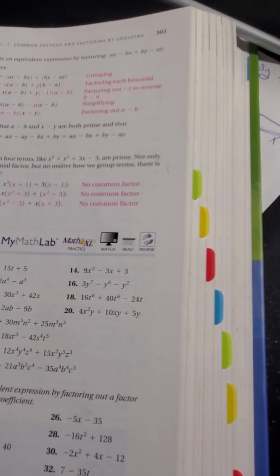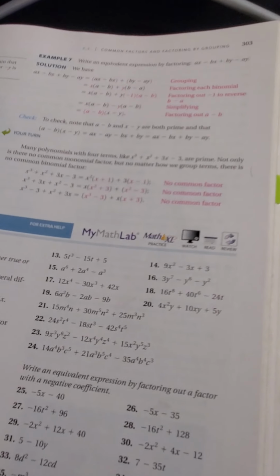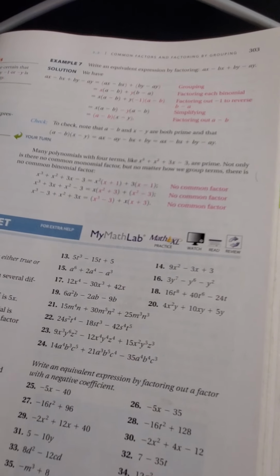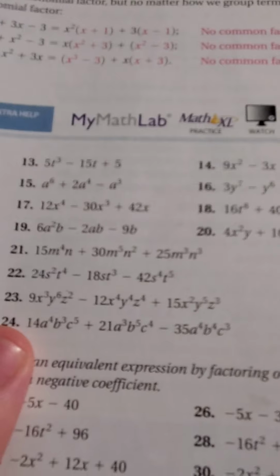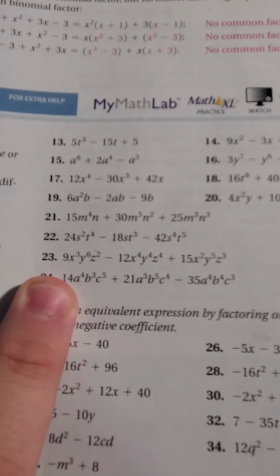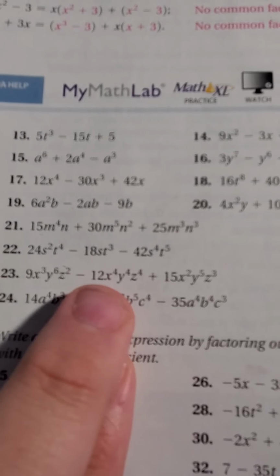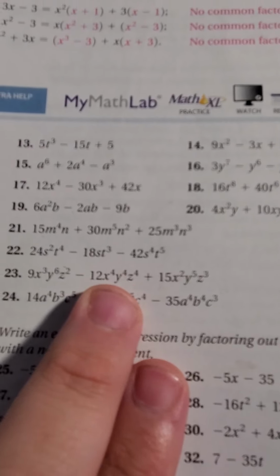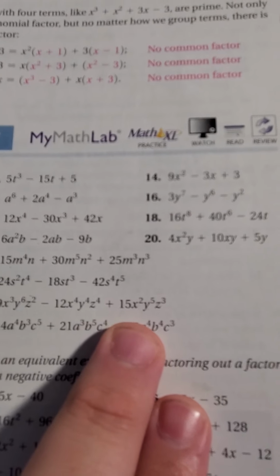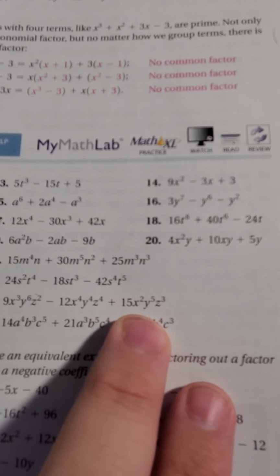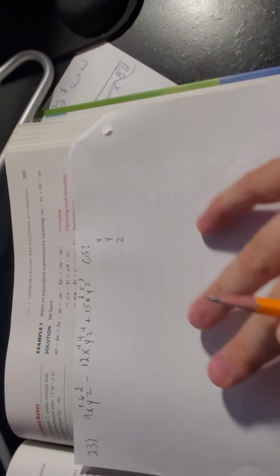The first problem you have us do is number 23, under the group of terms with common factors. It asks us to write an equivalent expression by factoring out the greatest common factor. So our problem is 9x to the third power y to the sixth z squared minus 12x to the fourth power y to the fourth power z to the fourth power plus 15x squared y to the fifth power z cubed. I've already written this down, and this is what we have so far.